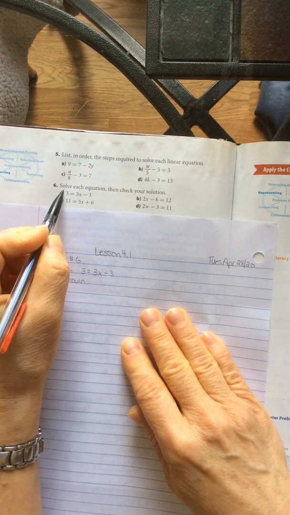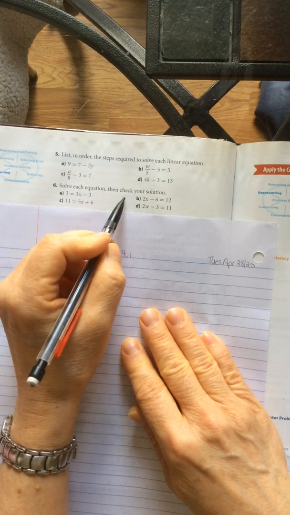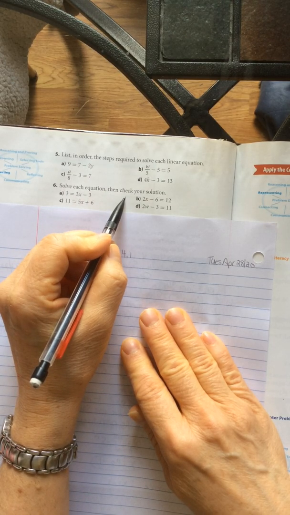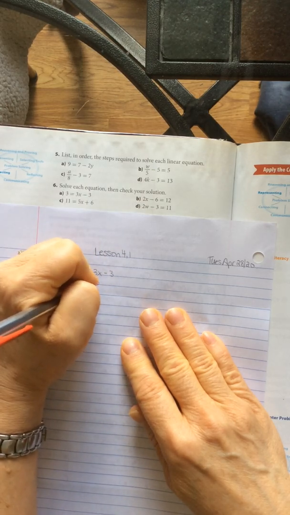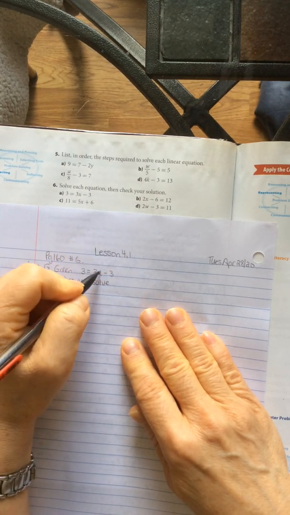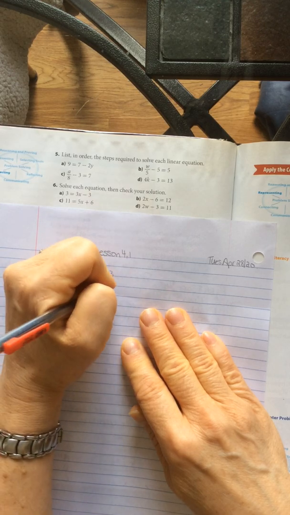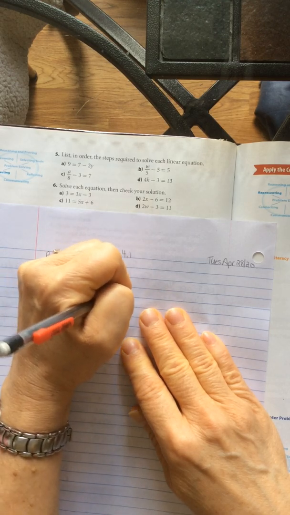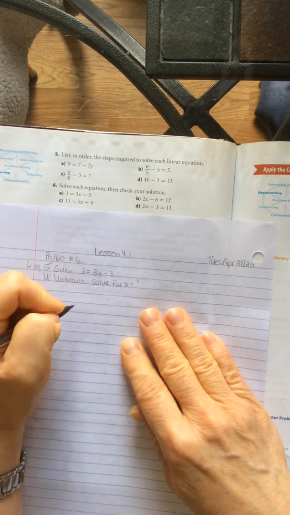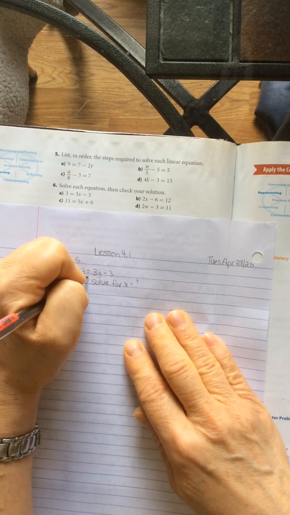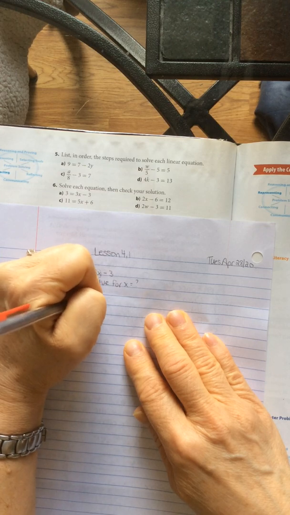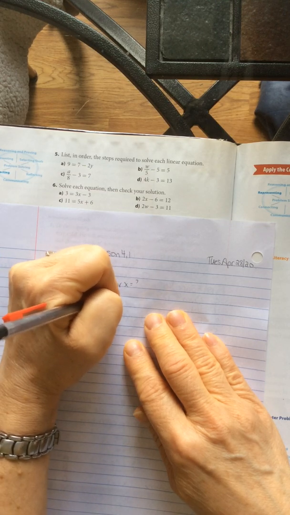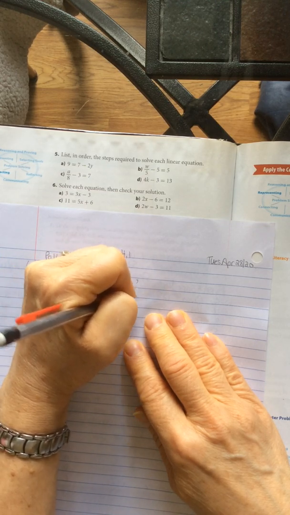So solve is the action, that's our verb, and check is a second action word that's the second step. So solve, and then in this case it's solve for x. So solve for x, we want to know what that value is. And, okay, so that's 1. And we're going to check the solution.